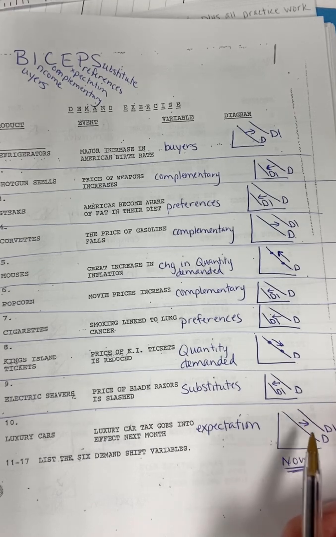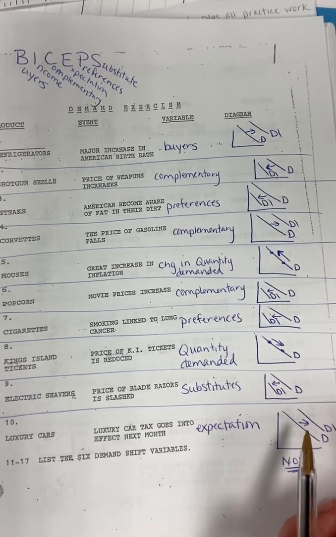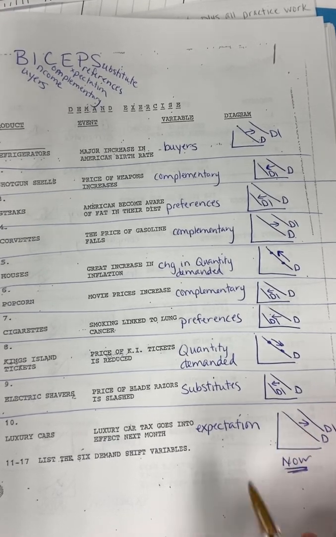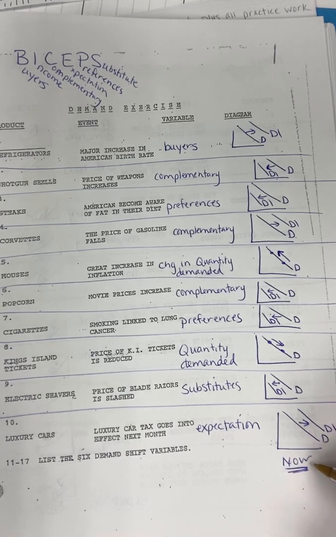And then the last one, luxury car tax goes into effect next month. Always remember that you are graphing the demand now. So if you know prices are going to be higher next month, you want to get your car now. You want to get it now before the higher price goes into effect. So D is your original demand curve. D1 is your new demand curve. Arrow to the right.